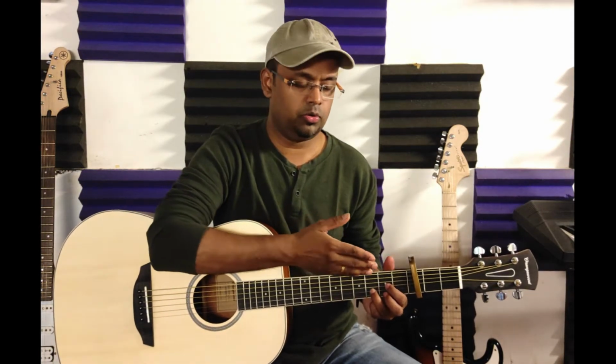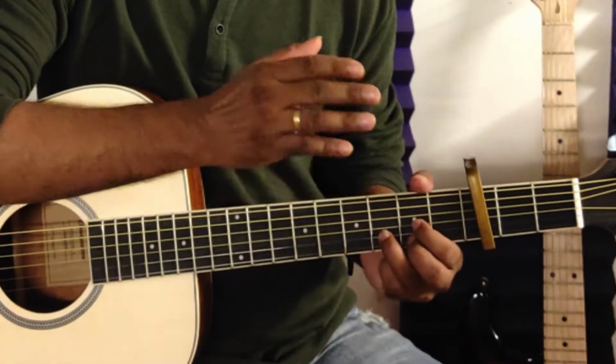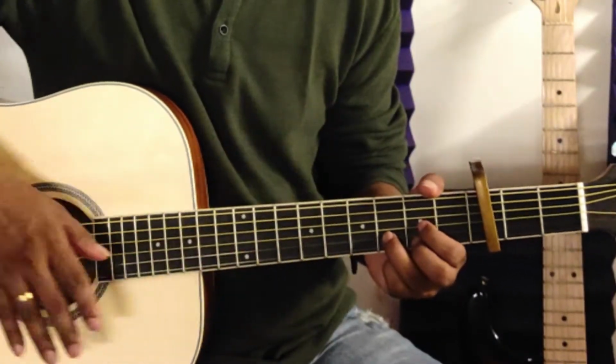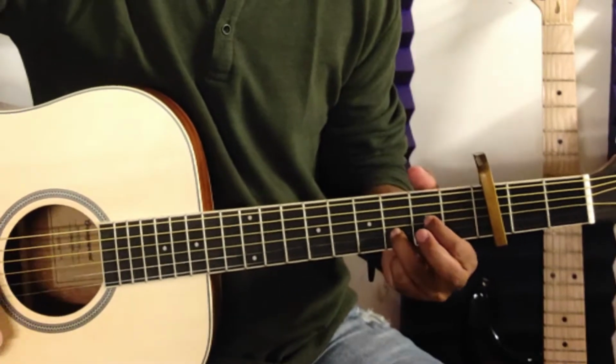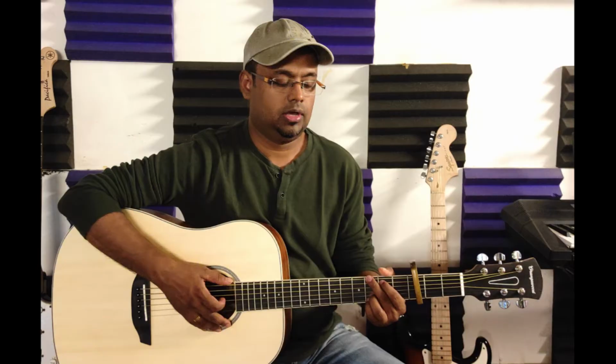Now this is an optional chord. You can also use a D major chord instead of a D sus2. That's absolutely fine. You can also use a D sus2 chord. And the next chord is the C add 9 chord.